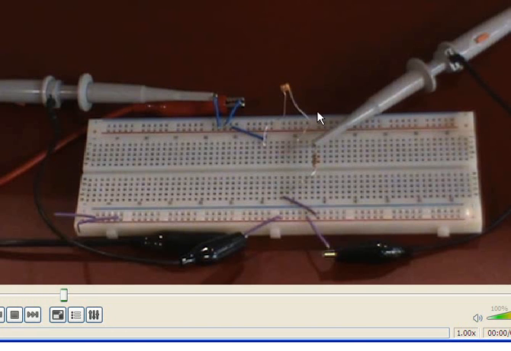So let's look at how we connect the circuit. We have two components in series. So here is the power supply. The red cable is the positive terminal for the power supply. The negative terminal is connected here. The positive and negative cable for the first channel of the scope.